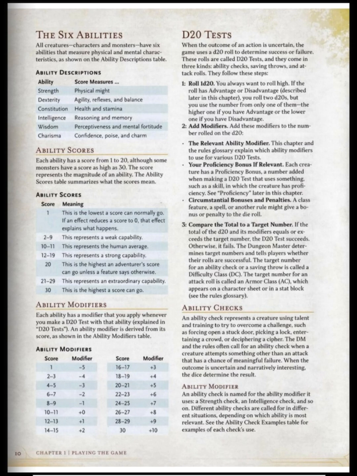Number 3, compare the total to the target number. If the total of the D20 and its modifiers equals or exceeds the target number of the D20 test, it succeeds. Otherwise, it fails. The Dungeon Master determines target numbers and tells the players whether their rolls are successful.